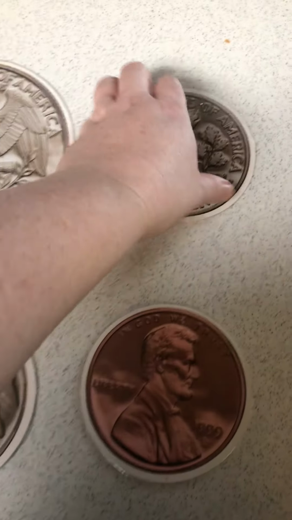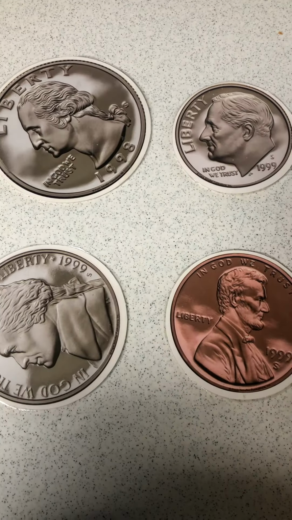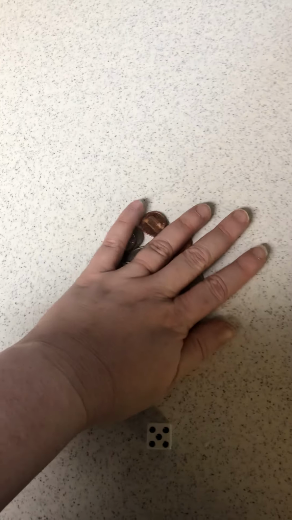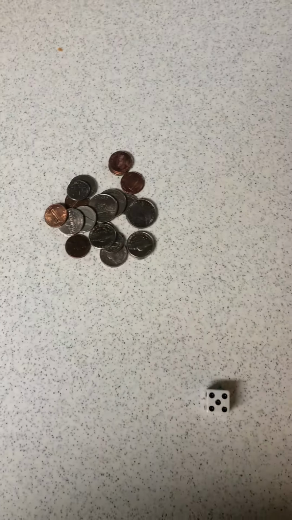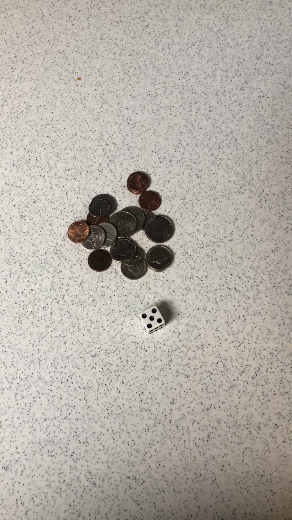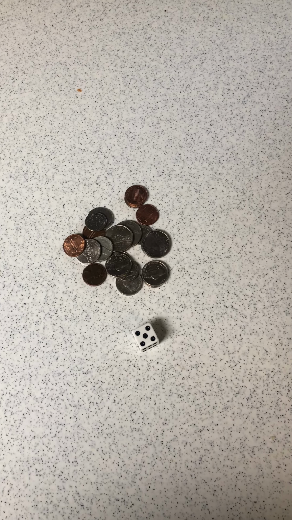Now I'm going to teach you to play that great game I was talking about called Collect 25 Cents. I'm going to move these to the side. The only thing that you'll need to play this game is a pile of coins and a dot cube. So those are the only things that you'll need. Pretty simple. I bet you can find those things at your home.